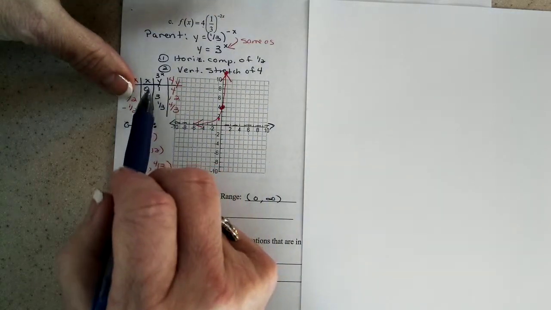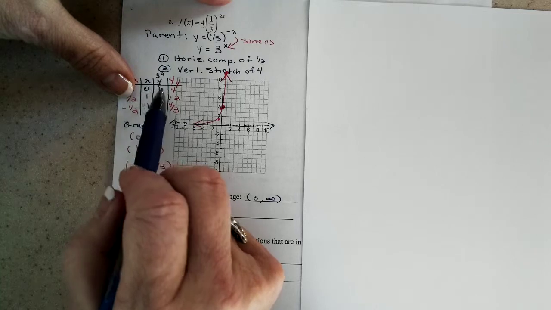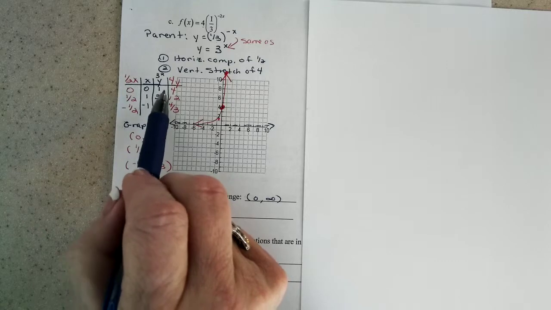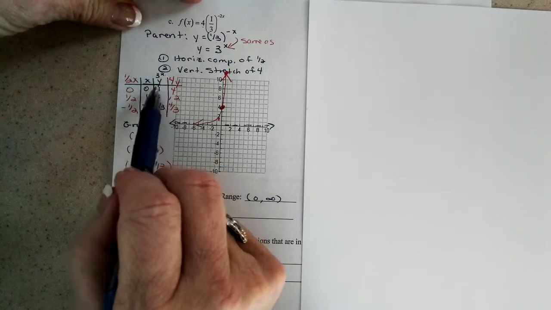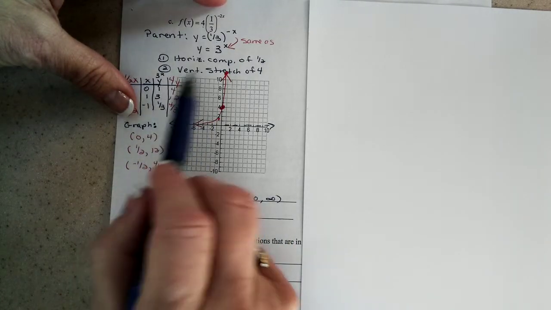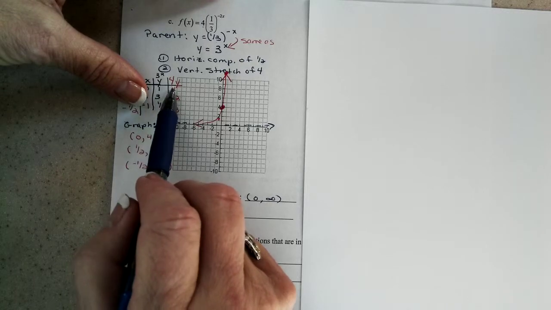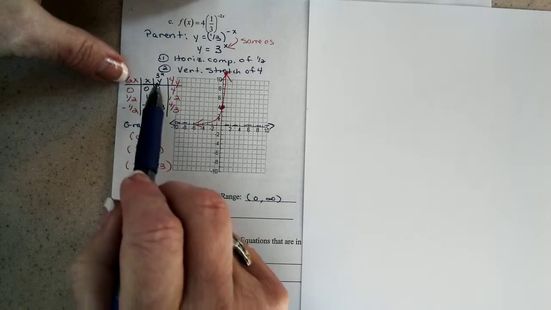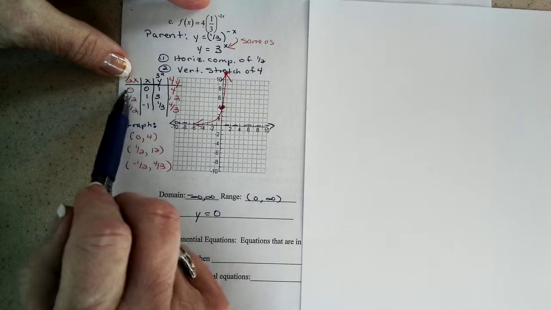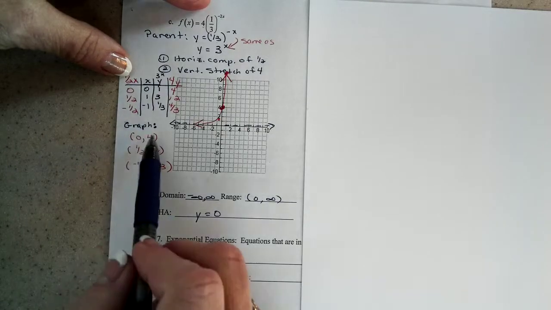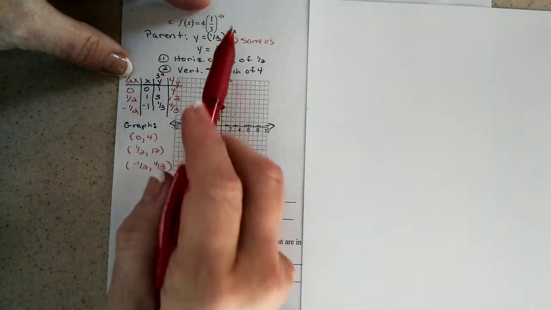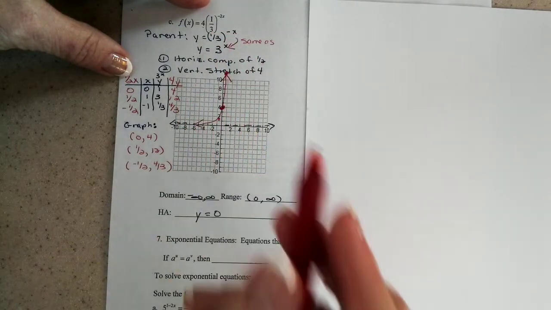Okay, so here are our x coordinates, 0, 1, negative 1, again, as we've been doing. And when we fill that in, 3 to the x is the parent: 0, 1, 1, 3, those are our parent points. Now, we know that there's a vertical stretch of 4, so we're going to take each one of the y values, multiply by 4. And there's a horizontal compression of 1/2, so we're going to take each one of the x values and multiply by 1/2. That's where those points come from. These are the points that we're going to graph. There are no vertical or horizontal shifts, so we're ready to graph.